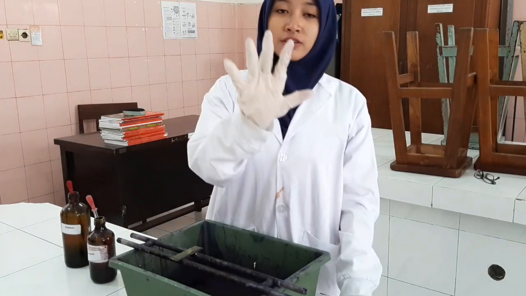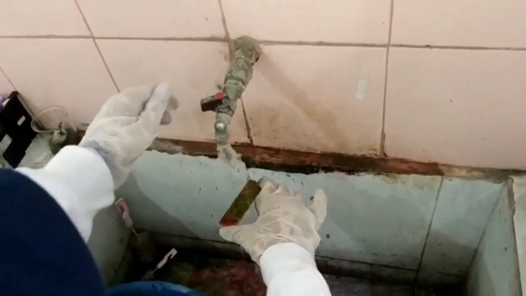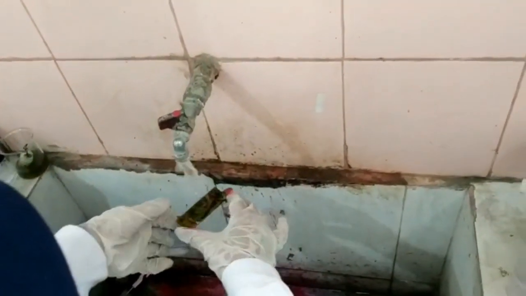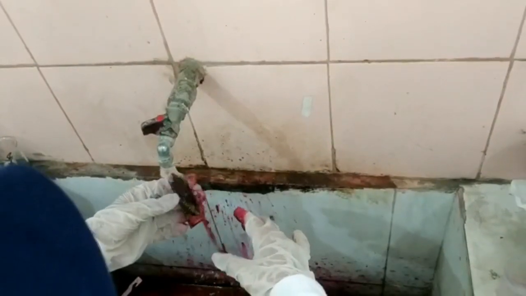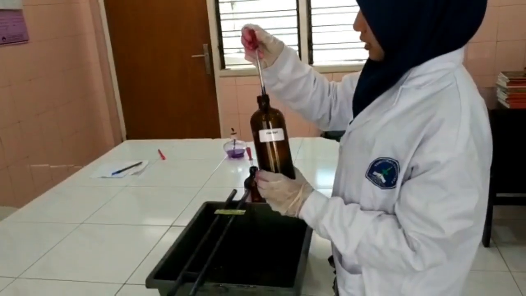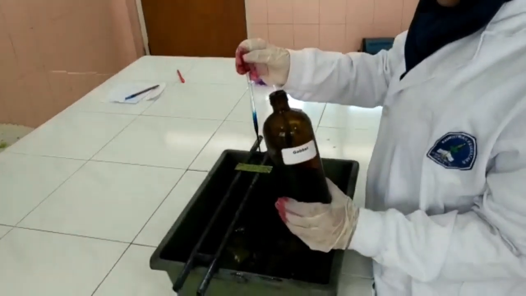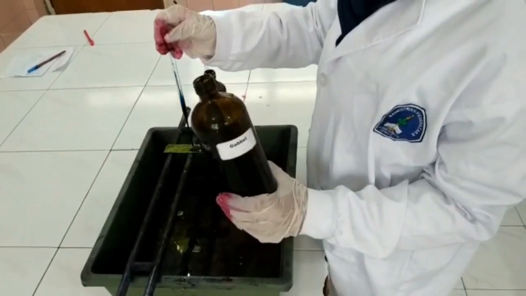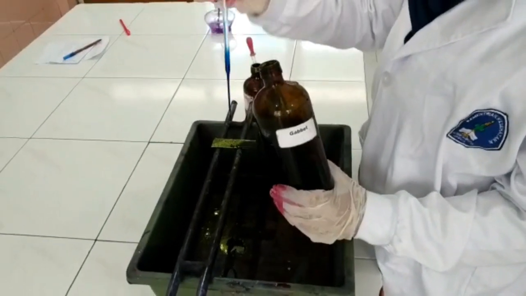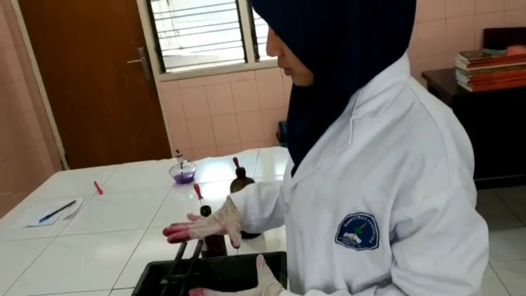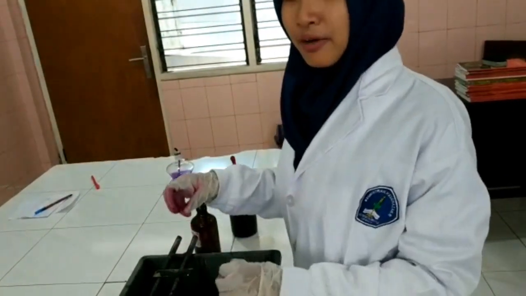And then wait for 5 minutes. Throw away the Kinyoun liquid and wash it. Gabbett liquid over the slide. Then wait for a second minute.